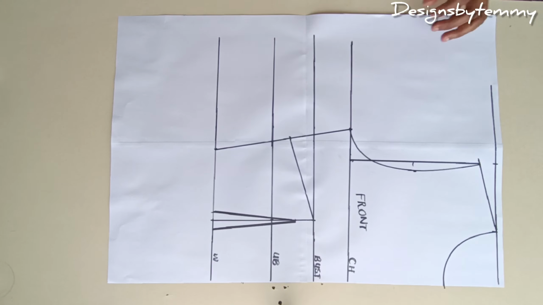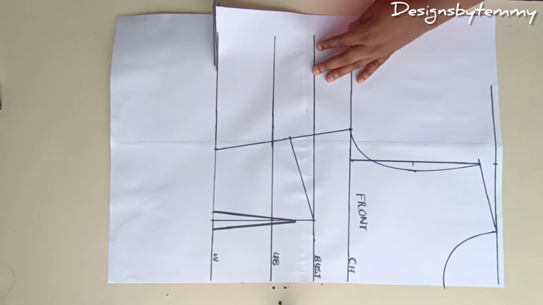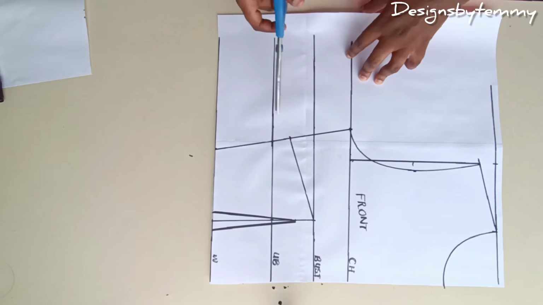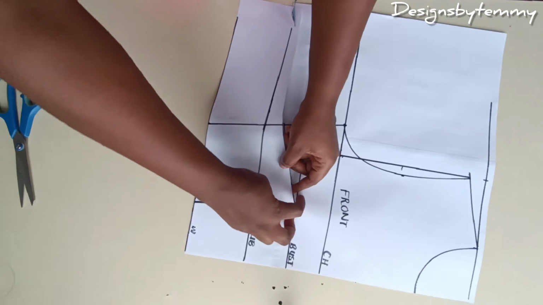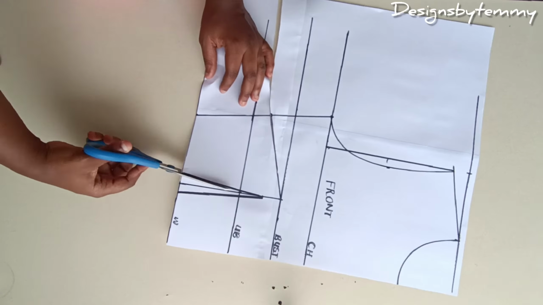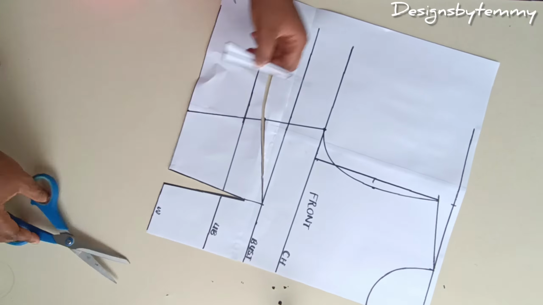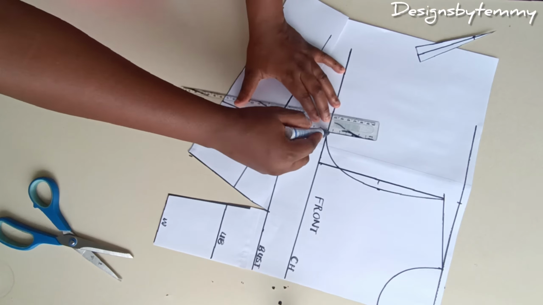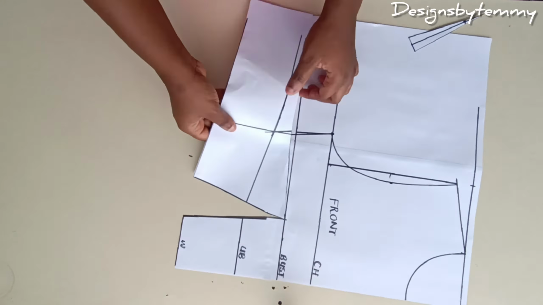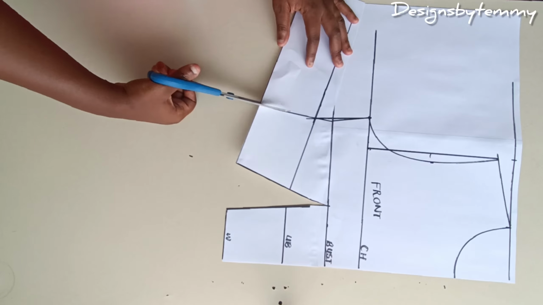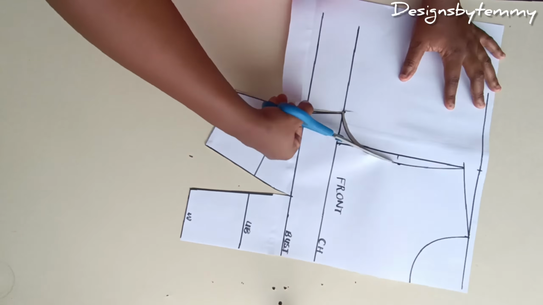Now I'm going to cut it out. So I'm going to close up my bust dart. So I'm just going to slash this point open, and I'll also slash open my waist dart. This is so that it can relax on the bust point. Then I'll rule out a straight line to get the proper shape. I'll glue it down and cut it out. So this will be all for the front pattern.